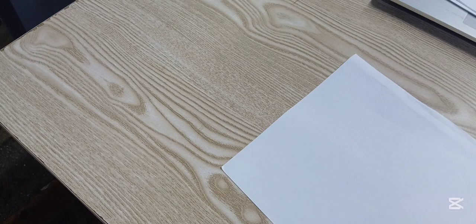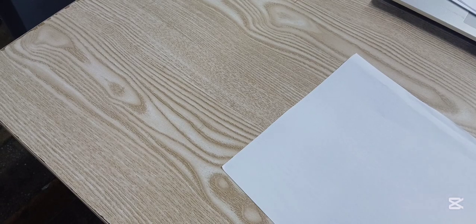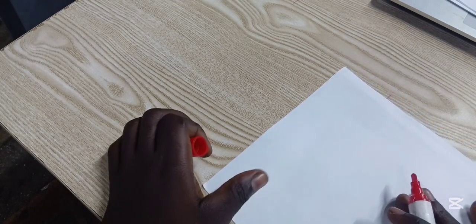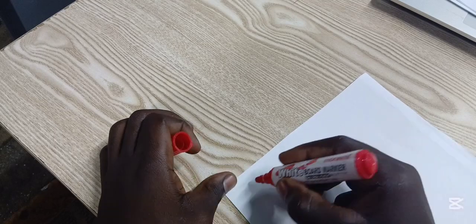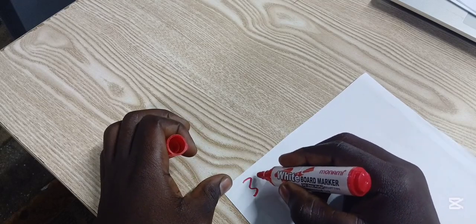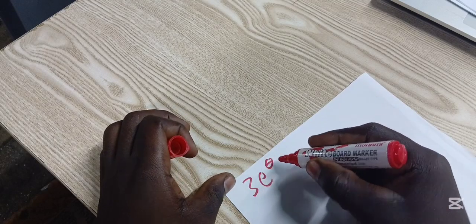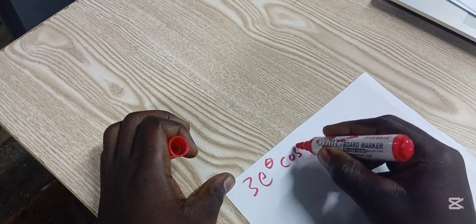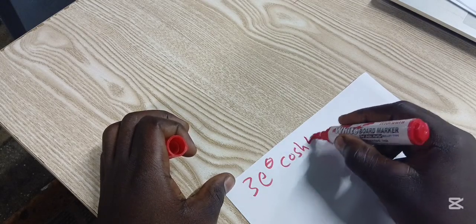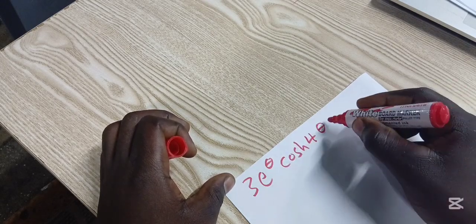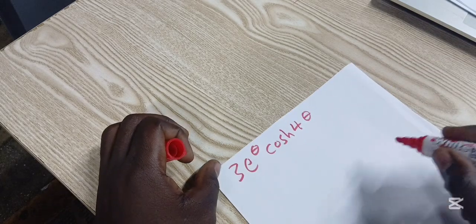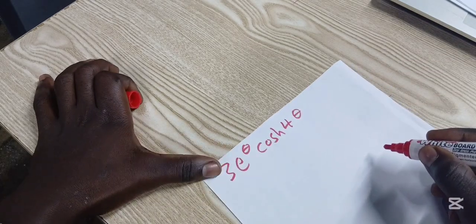Let's work on 2 more problems. Find the Laplace transform for 3e to the power theta cosh 4 theta. So how do we solve this?